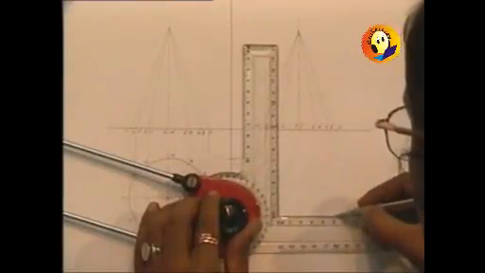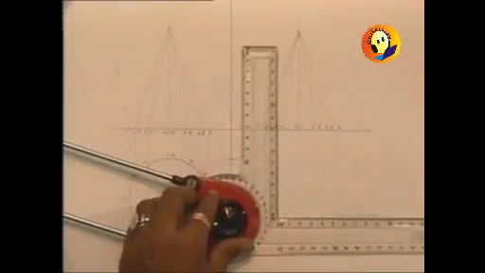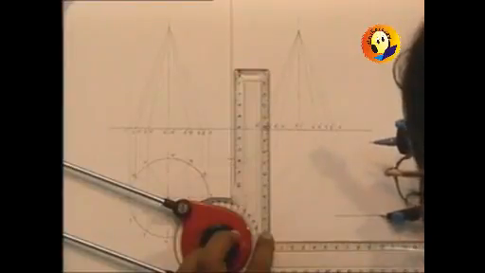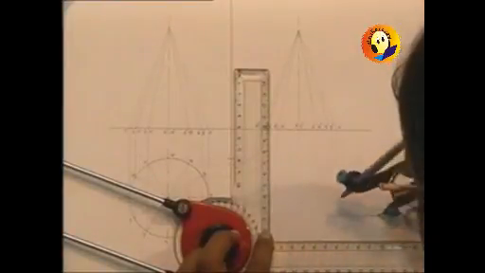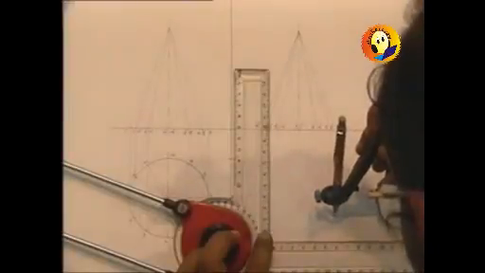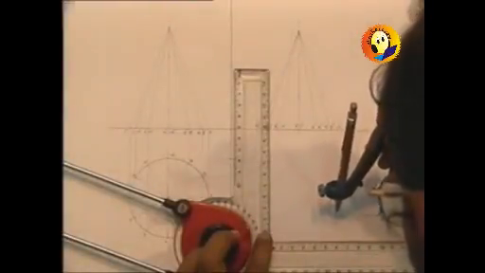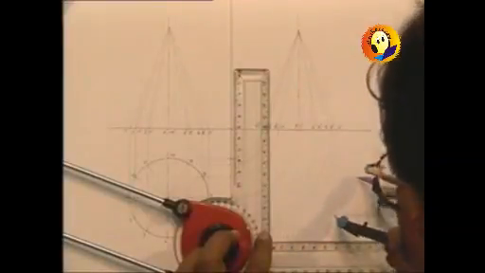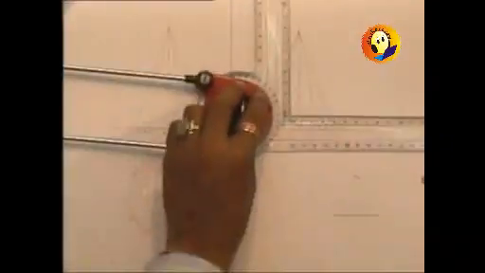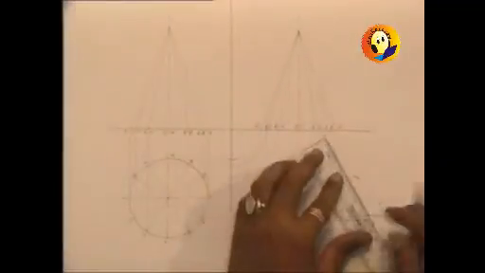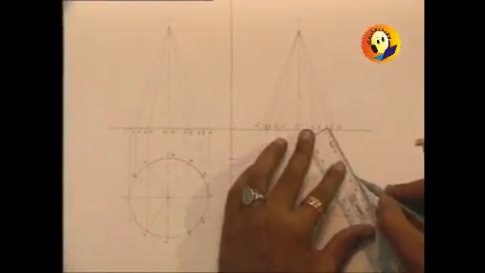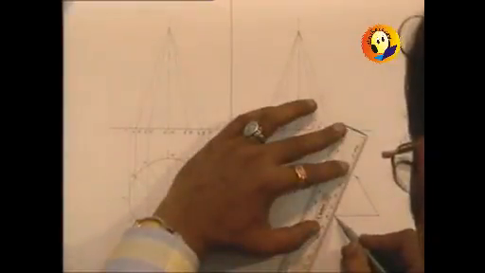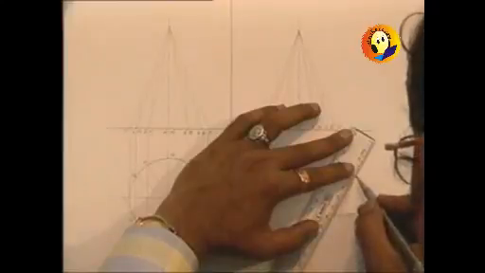That construction should be there, and then mark the center of that triangle, that is the axis of the triangular prism. So first of all, complete the triangle of side 40 millimeters.